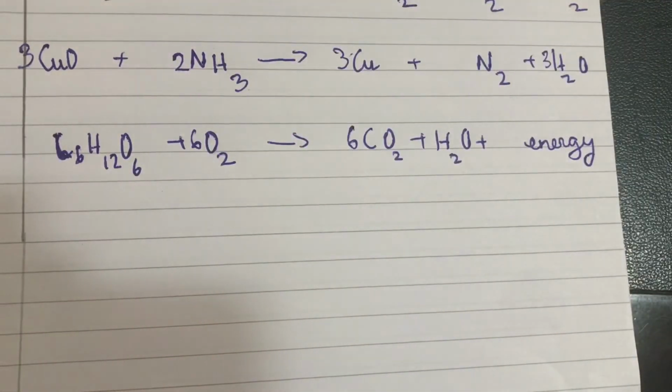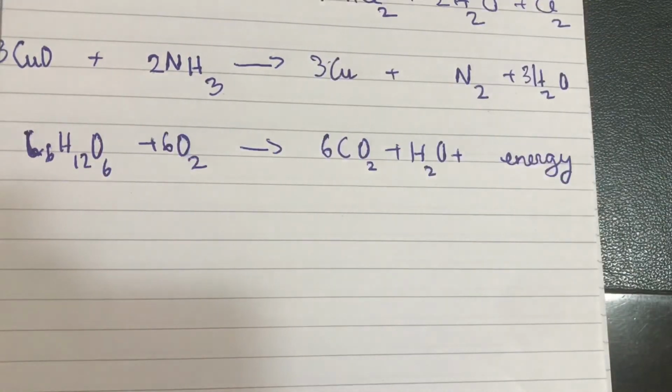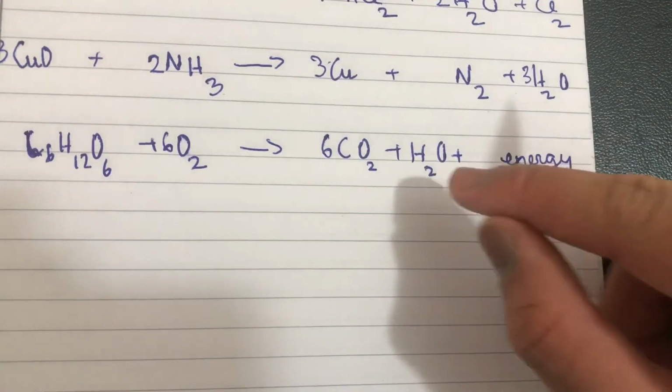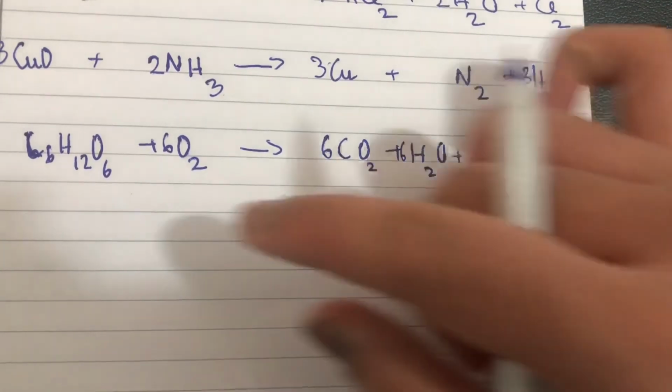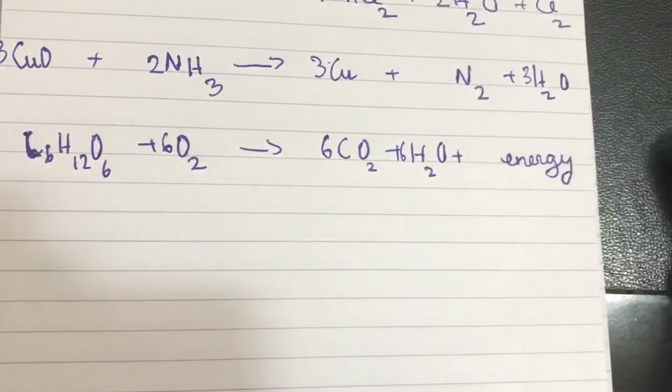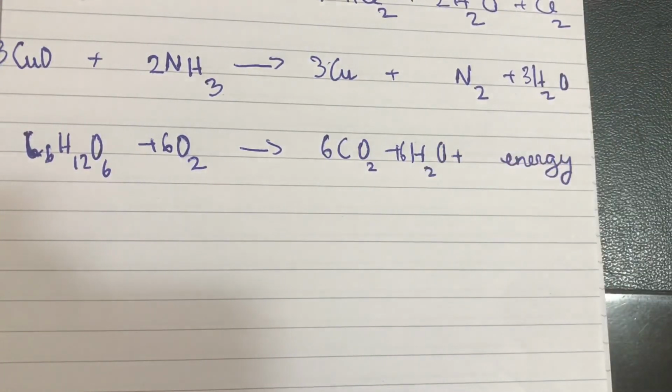So that makes the total oxygen 12 plus 6, so that makes it 18. Now we can add a 6 over here. That balances it. Now let's look at hydrogen. There's 12 hydrogen on the left hand side and 6 into 2, so that's 12 hydrogen on the right hand side. Therefore, we have balanced this equation too.